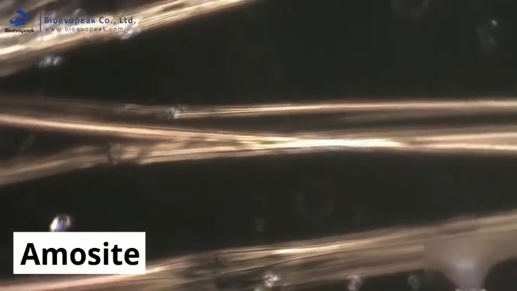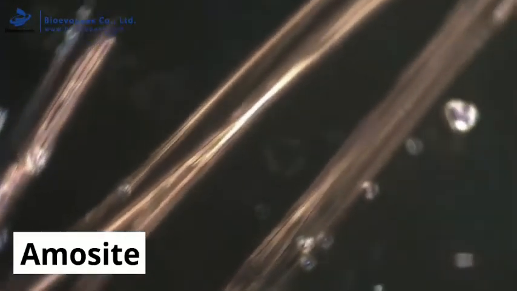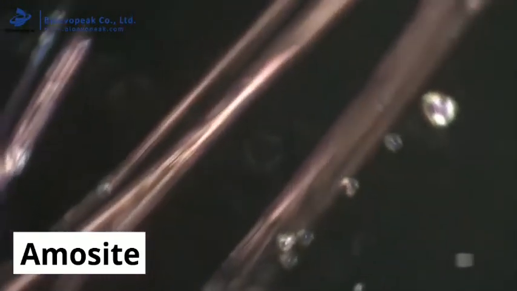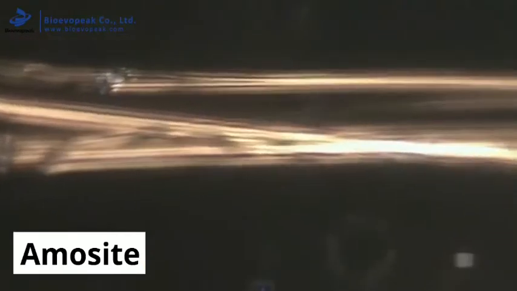The final check is to confirm the fibre and mounting liquid properties are a match, which is confirmed in this case by the fibre changing from gold to purple in colour as it is rotated. If all of these tests produce the correct colours or effects, it confirms that the analyst's initial prediction was correct, and these are amosite fibres.